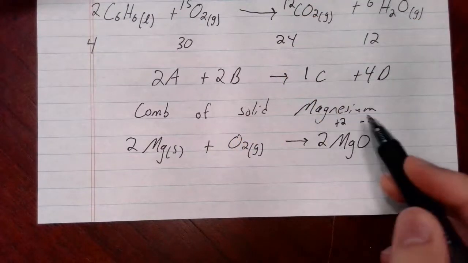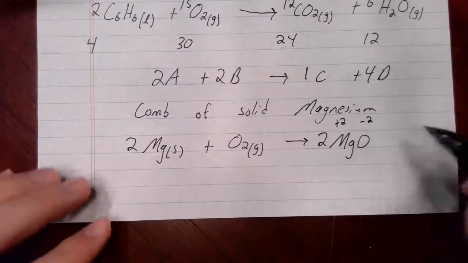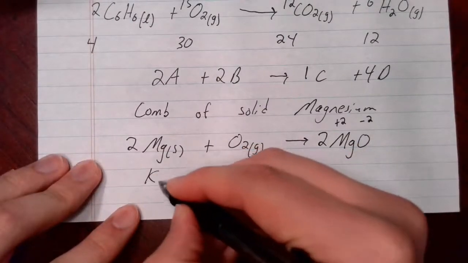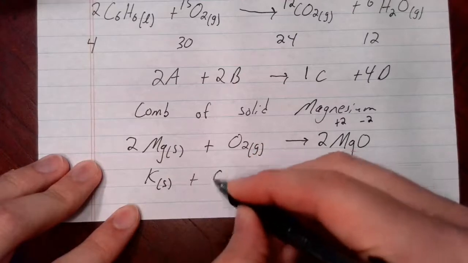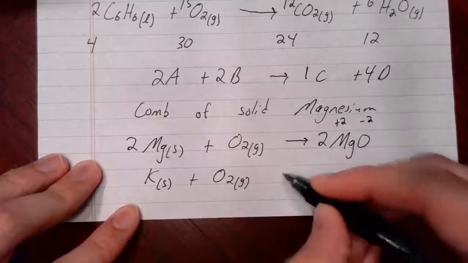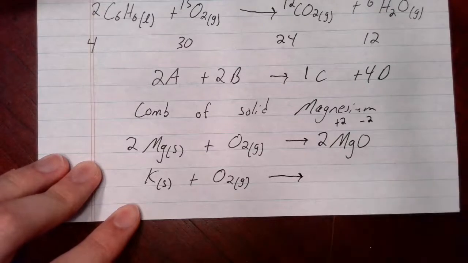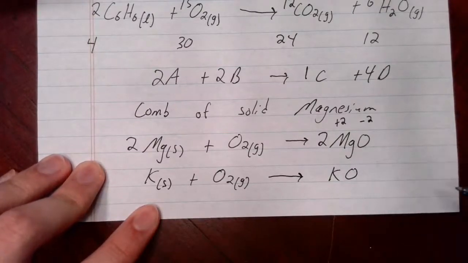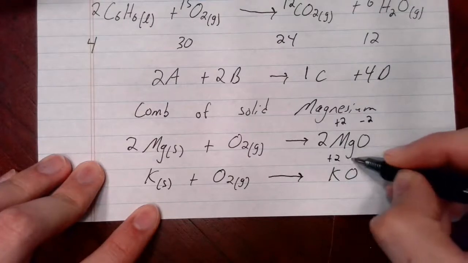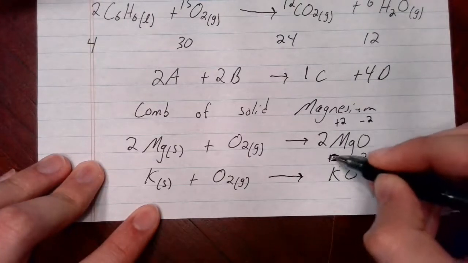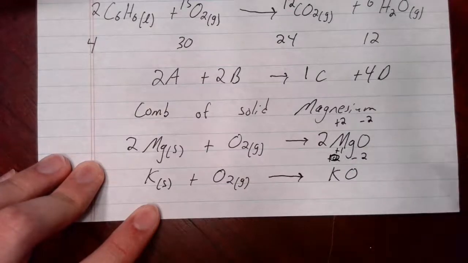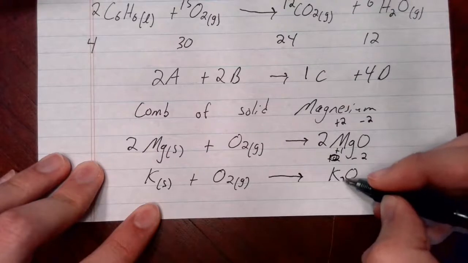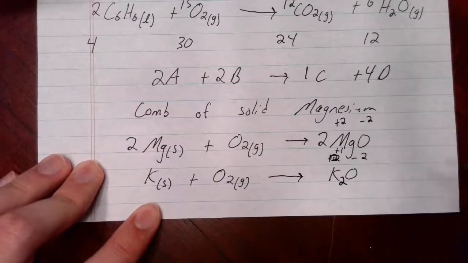So let's look at one where these charges don't cancel right here and see what I do. So let's just say the combustion of solid potassium. So I have potassium solid plus O2 gas yields. Okay, so again, I just stick the two atoms together, K, O, but then I check the charges. Potassium's plus 1, so plus 1 and minus 2 don't cancel. So you cross the charges and do K2O, and you leave the 1 off there.